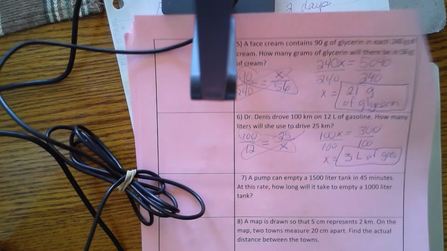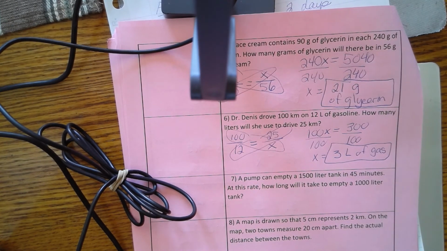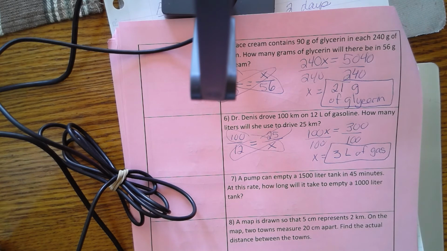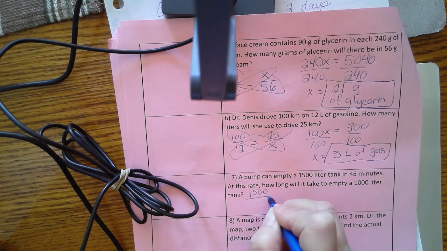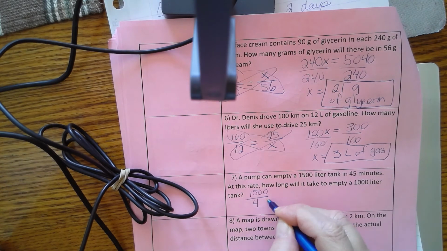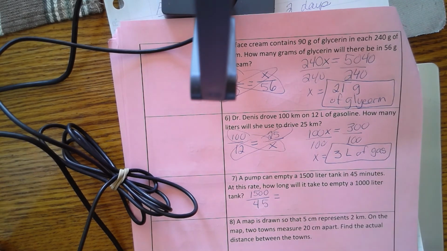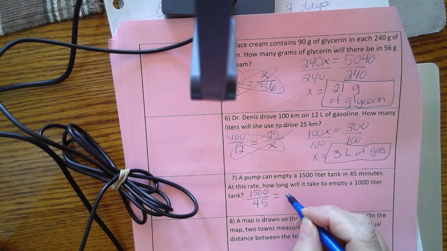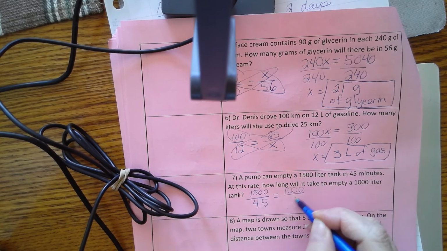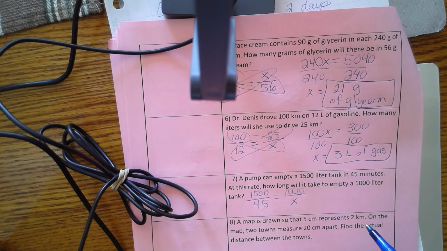Two more. A pump can empty a 1,500 liter tank in 45 minutes. At this rate, how long will it take to empty a 1,000 liter tank? All right, so 1,500 over 45 equals, this is liters, this is minutes, so 1,000 liters in how many minutes?